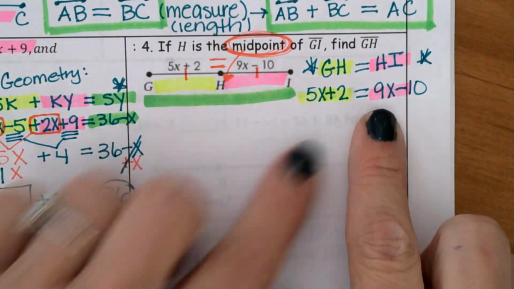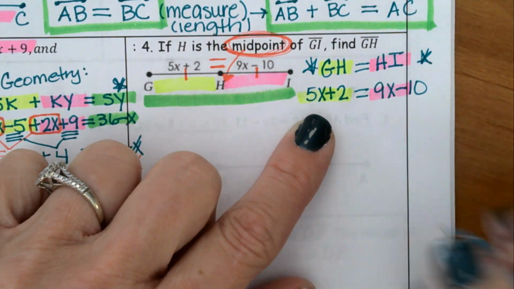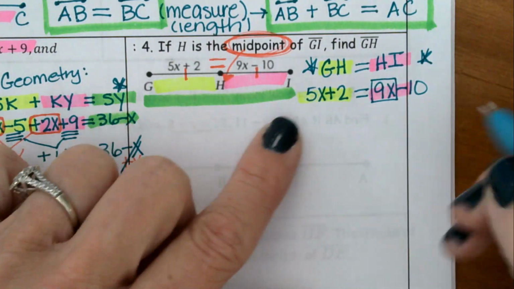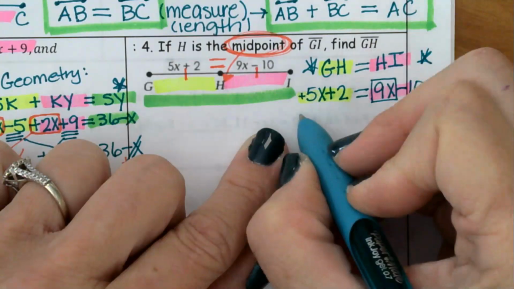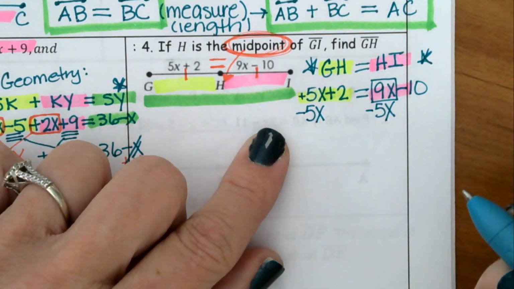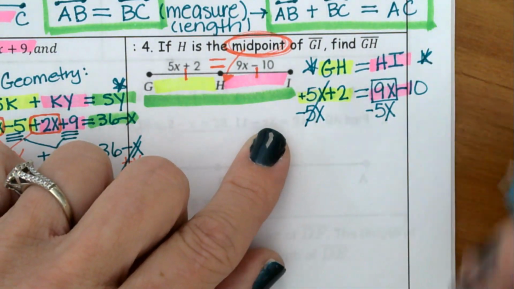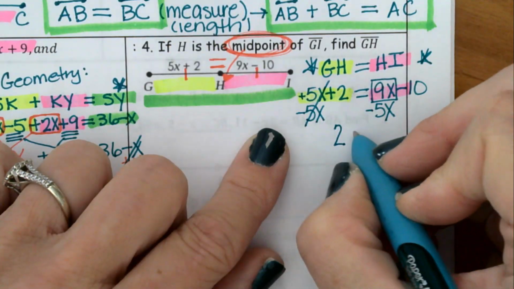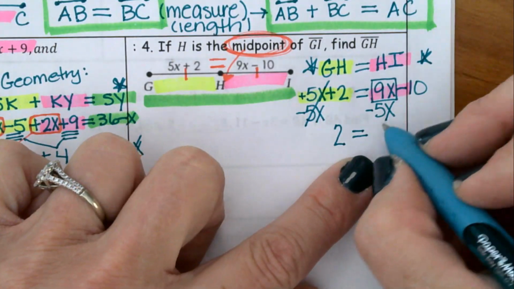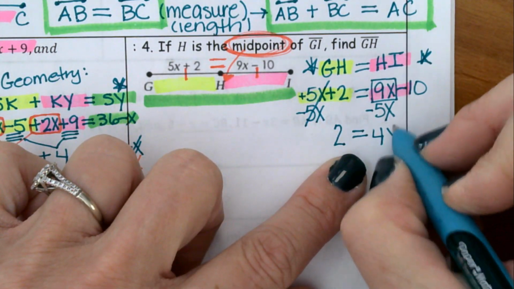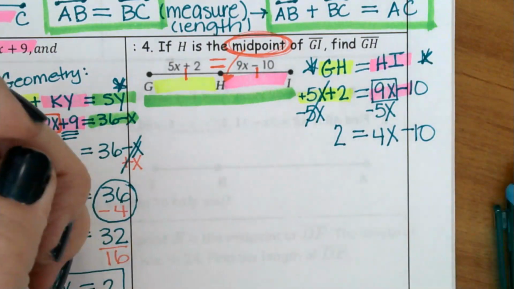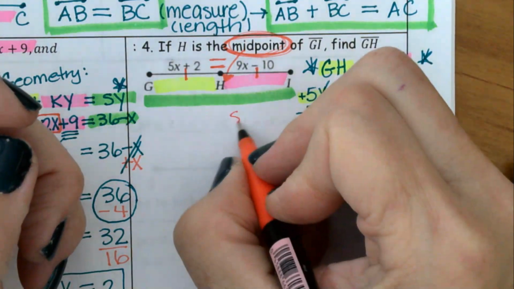So, who's older, 9 or 5? 9 is older. I need 5 to move over there. 5 is positive. What's the opposite? Negative 5x here, negative 5x here. These two make 0. Bring down my 2, bring down my equal sign. What is 9 minus 5? 4. 4 x's. And then minus 10 comes down. So here I had to subtract.